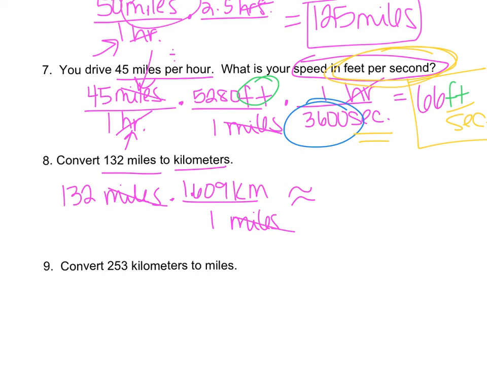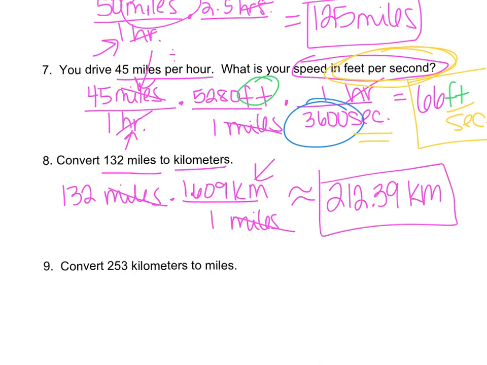We're doing 132 times 1.609, and you should get 212.39. Let's round to the nearest hundredths place. And that would be kilometers. That's what's left. So again, you don't always have to set up a ratio because it's pretty simple, but sometimes you're going to want to when you get to the multi-step problems.